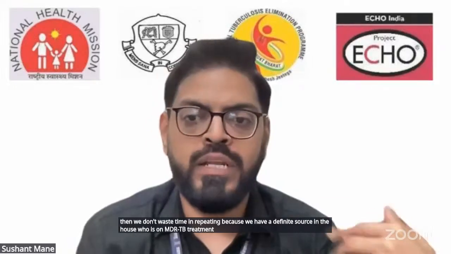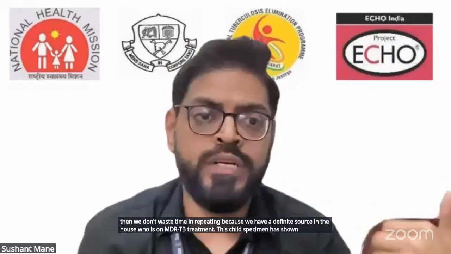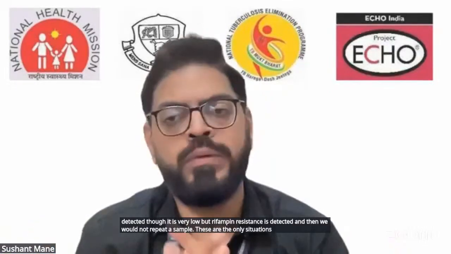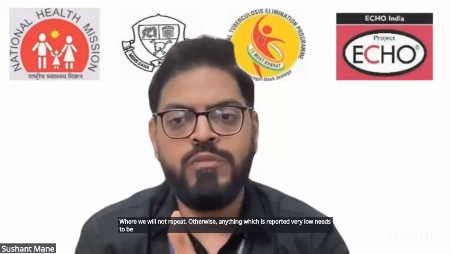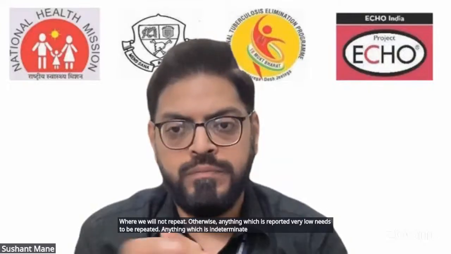If this child's specimen has shown that it is detected, though it is very low, but rifampicin resistance is detected, then we would not repeat the sample. These are the only situations where we will not repeat. Otherwise, anything which is reported very low needs to be repeated. Anything which is indeterminate needs to be repeated.